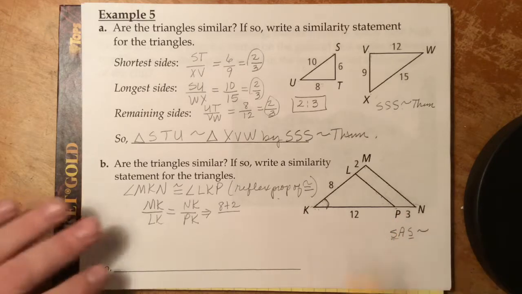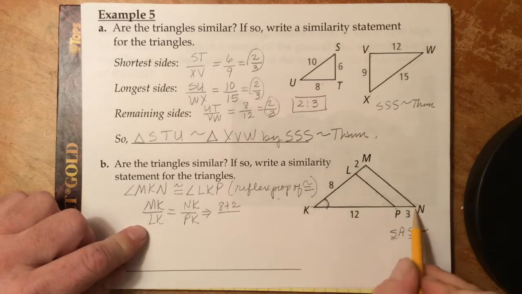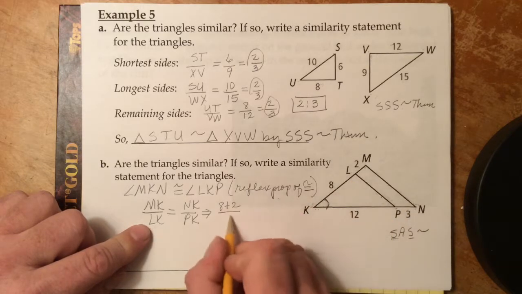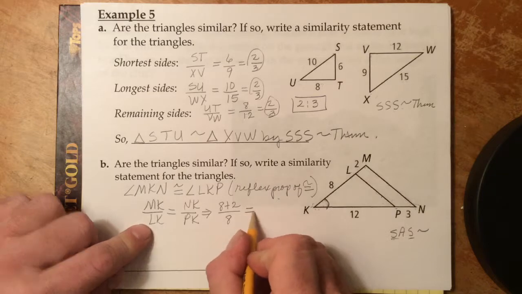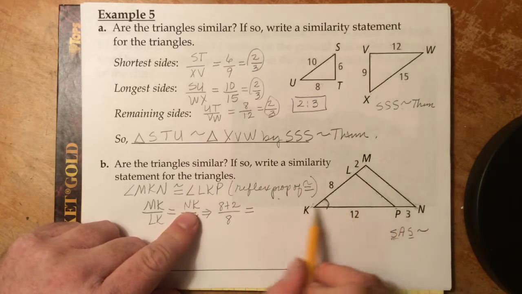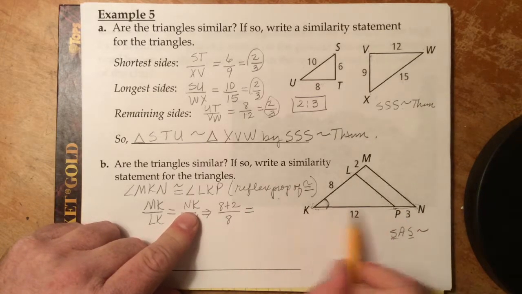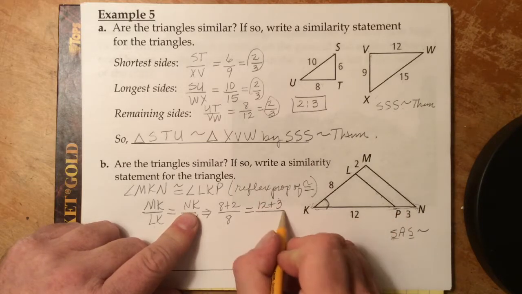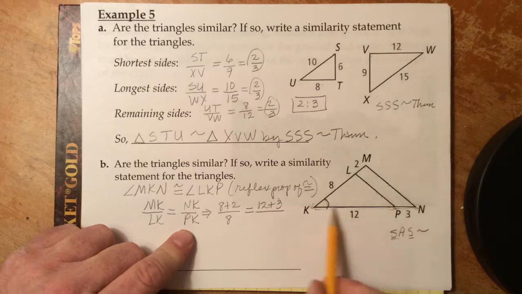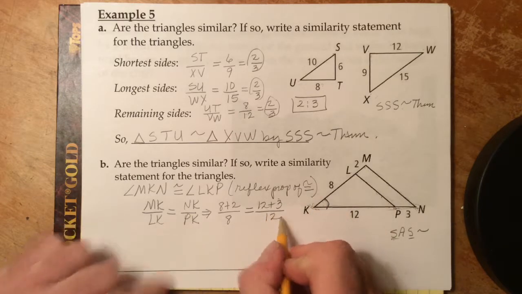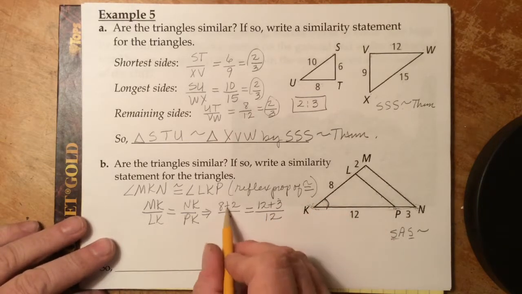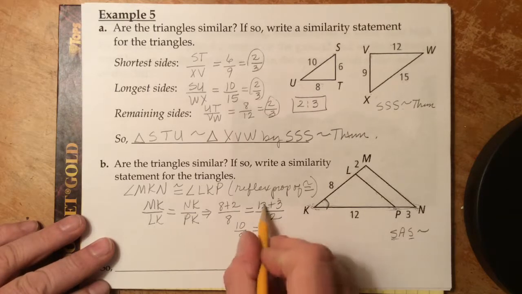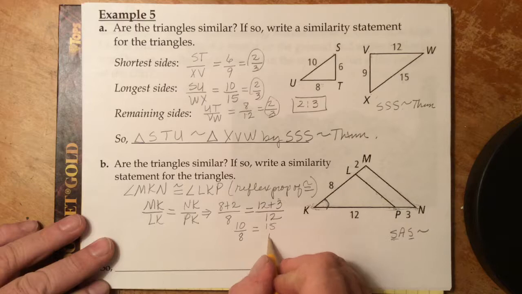let's see, LK would be from here to here, 8, equals NK, which is this plus this, PK plus PN, so that's 12 plus 3, over PK, which is 12, smaller triangle. So this gives us 8 plus 2 is 10 to 8, equals 12 plus 3 is 15 to 12.